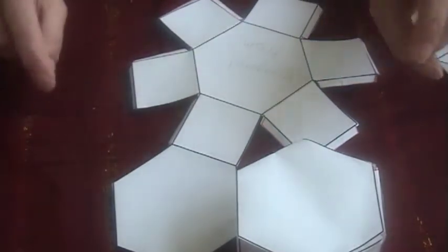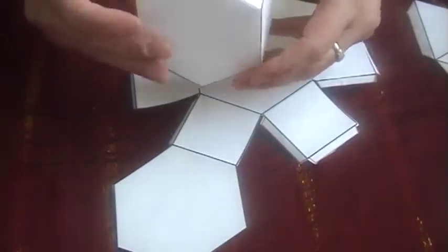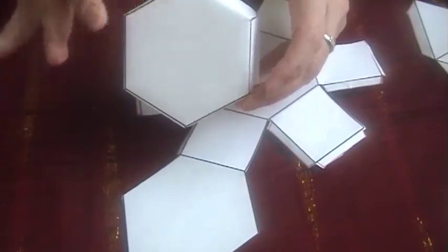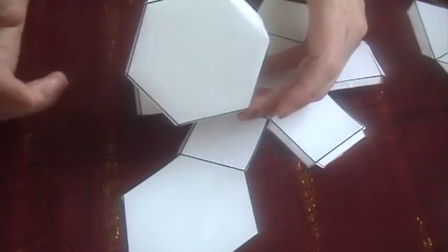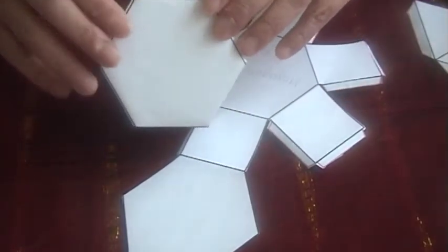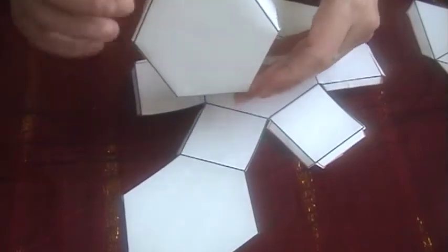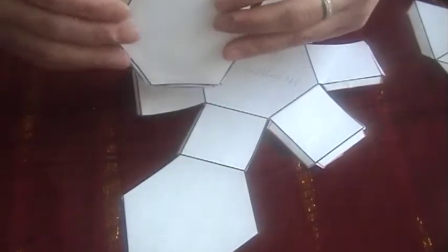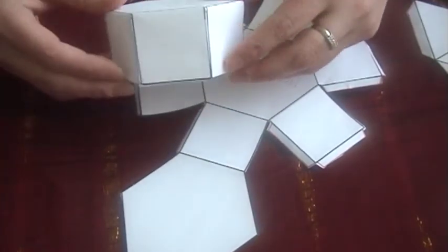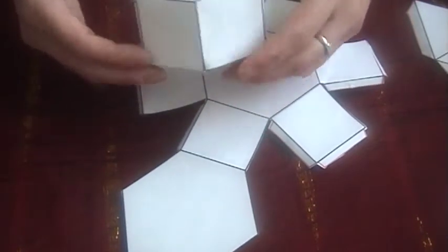Here is a hexagonal prism, and a hexagon is a 6-sided figure: 1, 2, 3, 4, 5, 6. There are 6 sides. Just like the pentagon has 5 sides, the hexagon has 6. So the hexagonal prism has 2 hexagons, one on this side and the other one here, exactly the same dimension, the same hexagon, and in between you have either squares or rectangles surrounding it.